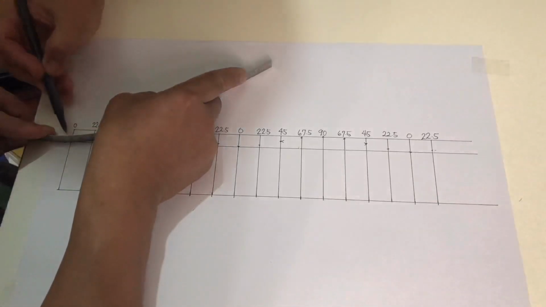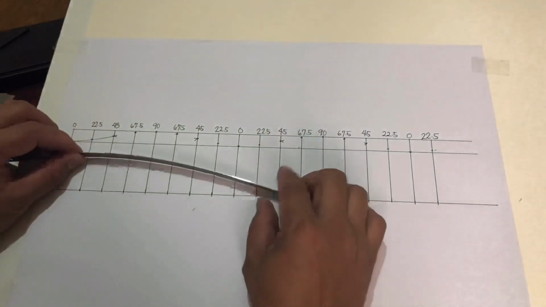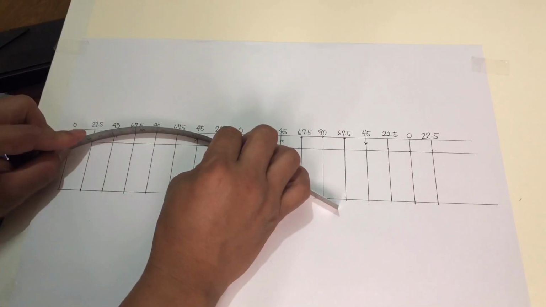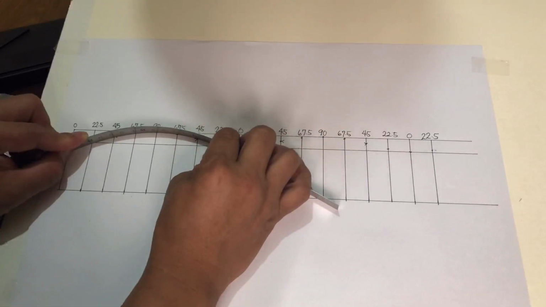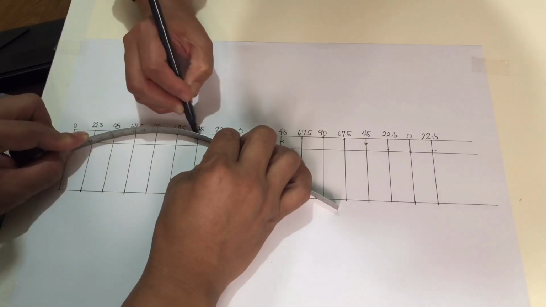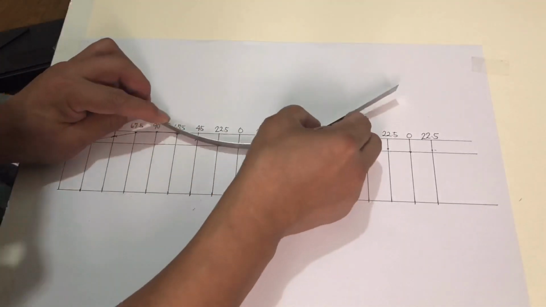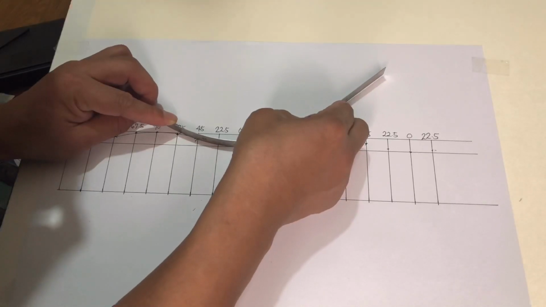Okay, 0 to 45. Then 45 to 45. 45 to 45. Then 45 to 45 again. Okay, 45 to 45.